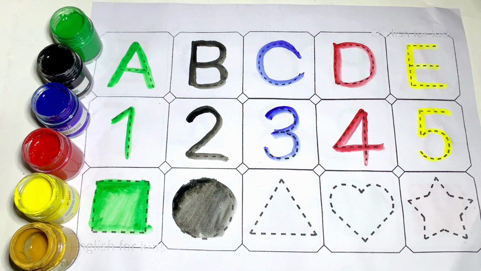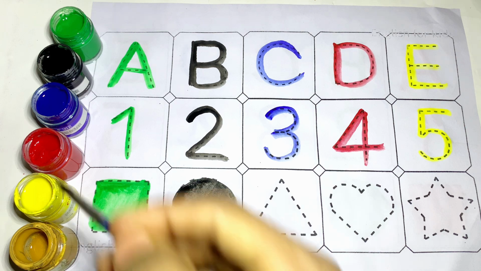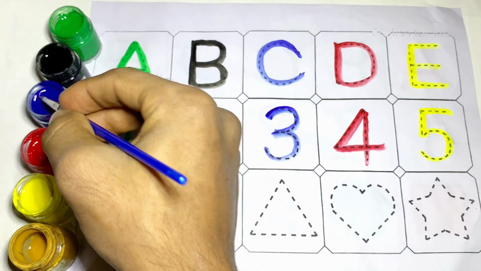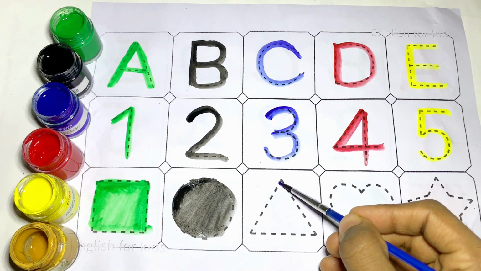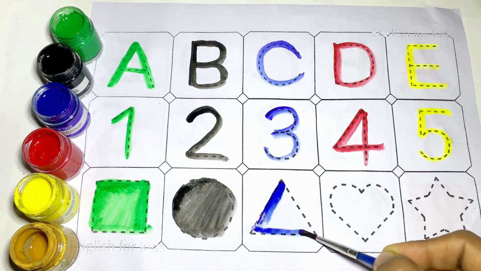Kids, now draw triangle, the shape of triangle, and use blue color, the shape of triangle.